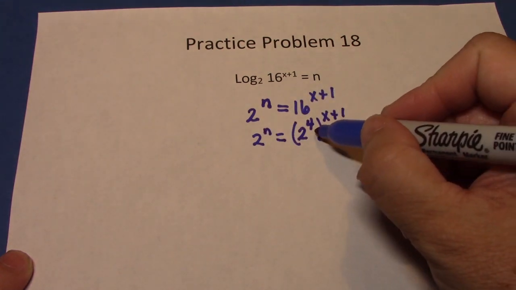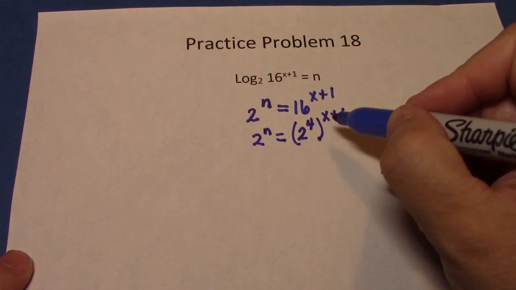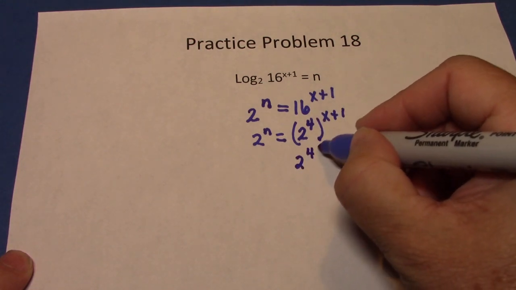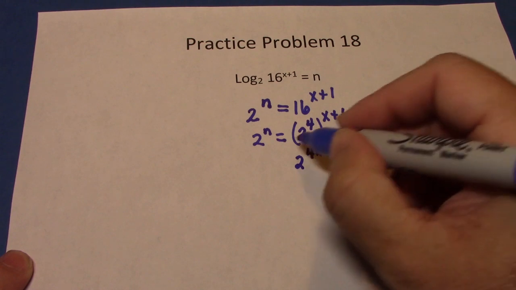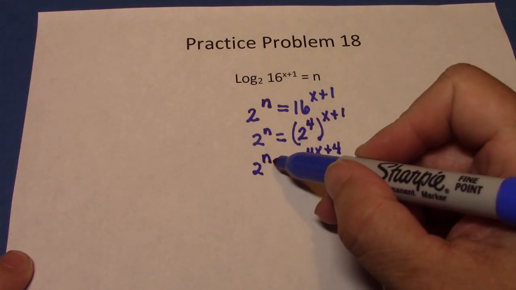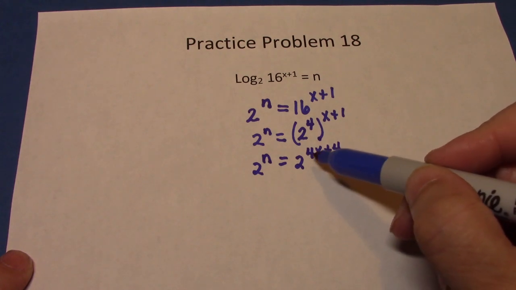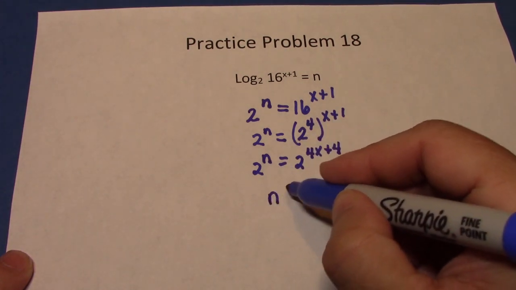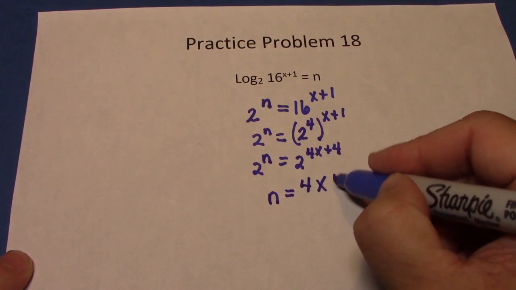When we raise a power to a power, we multiply them together. So this is going to be 2 to the 4x plus 4, and that equals 2 to the n. Well, if 2 to the nth power is the same as 2 to the 4x plus 4 power, that means that n equals 4x plus 4.